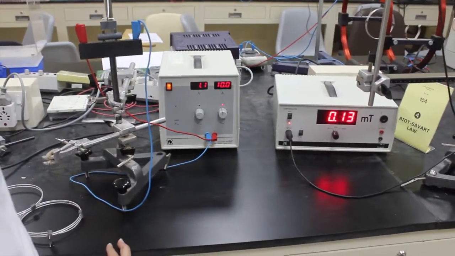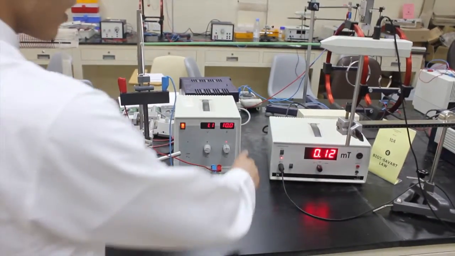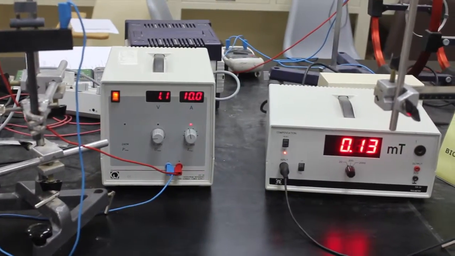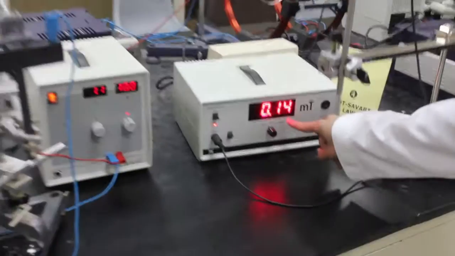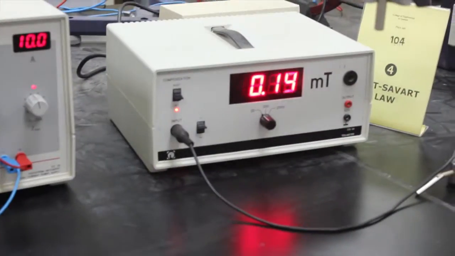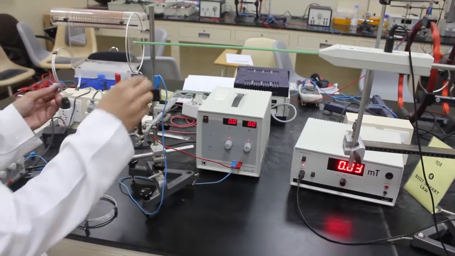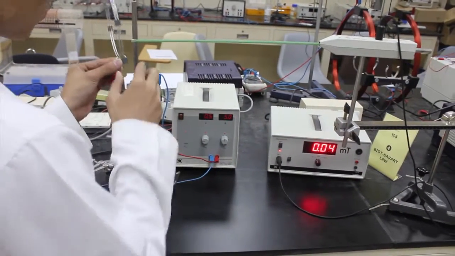So we put the Hall sensor at the center of the loop, and the current at 10 amperes, make it constant. This is the magnetic field, which is 13. So we switch the power supply off and change the number of turns to 2.